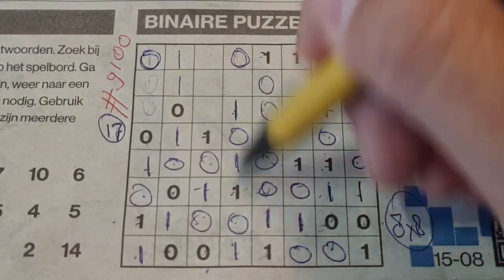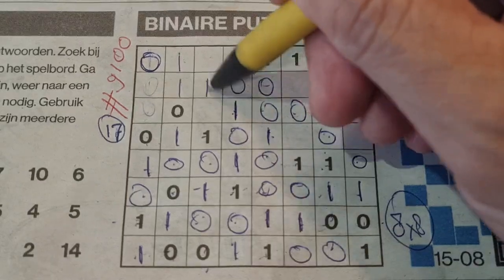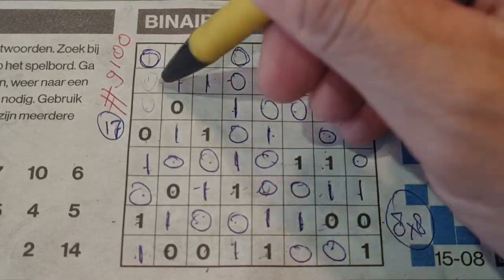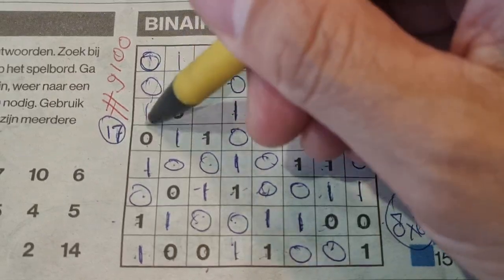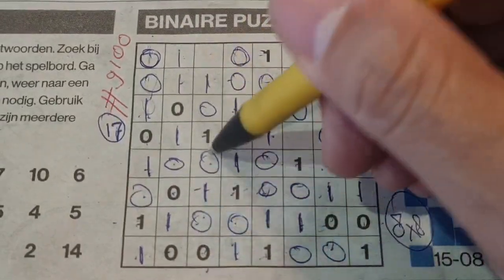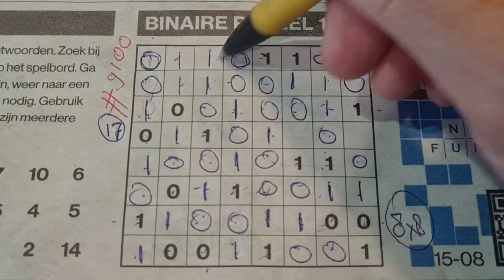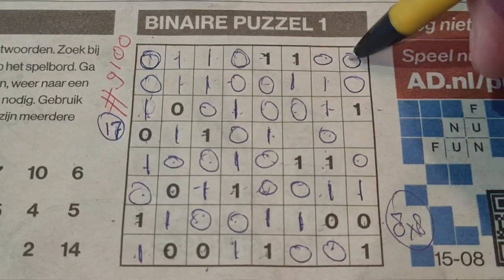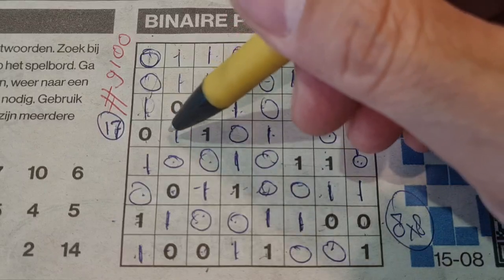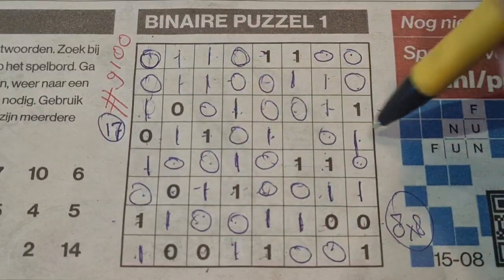1, 2, 3, 4 ones, so the rest are O's. Double O, here one, there one. 4 ones we have here, so the rest are O's. Double O, here one, there one. 4 ones we have here, so the rest are O's. 4 O's we have here, so the rest are ones. And 4 ones we have here, so the rest are O's. And 4 O's we have here, so the rest are ones. And in this row, 1, 2, 3, 4 ones, so the rest are O's.